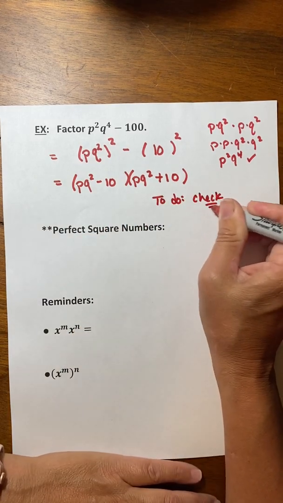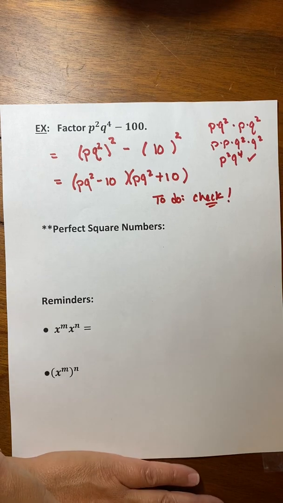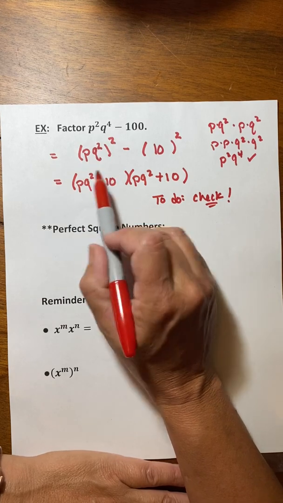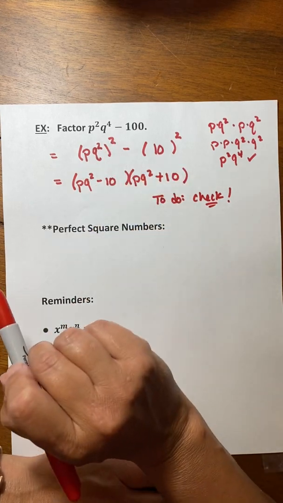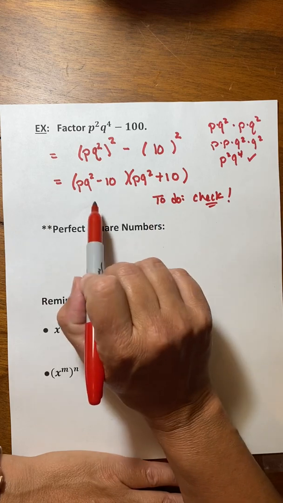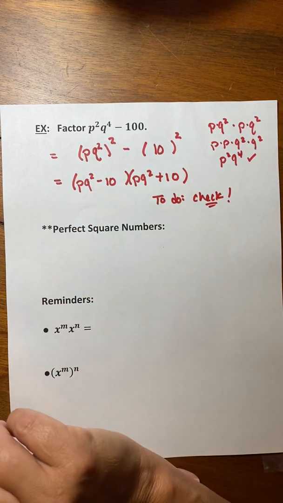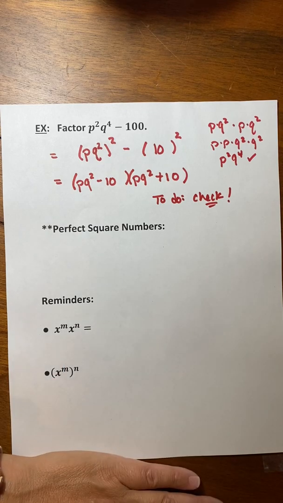You can always check factoring by multiplying. So p squared q to the fourth minus 100 can be written as the difference of squares, pq squared, whole quantity squared, minus 10 squared, which in turn can be written as the factors pq squared minus 10, pq squared plus 10. So what's important is to keep in mind your perfect square numbers.